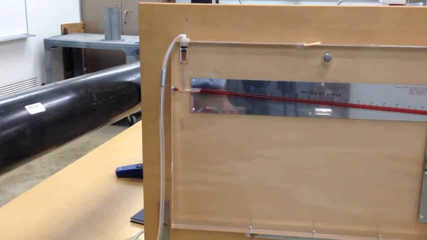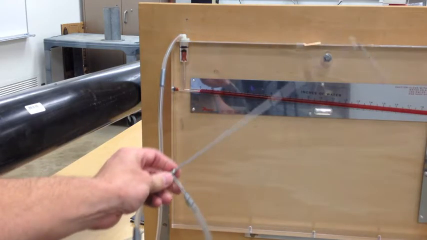Okay, I've leveled the inclined manometer. I've got the pitot tube hooked up.